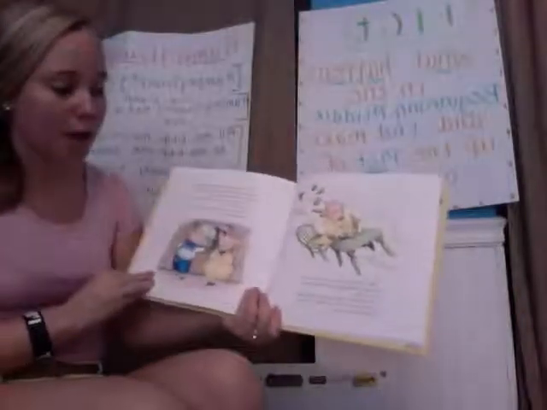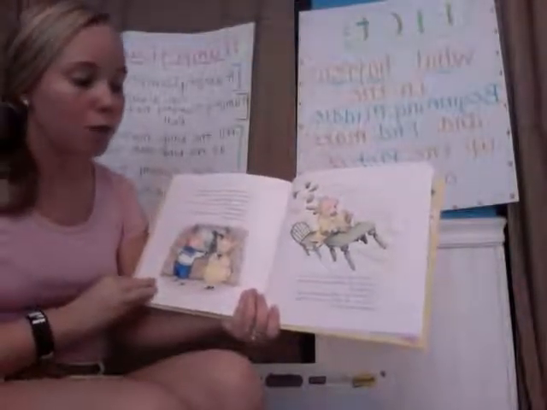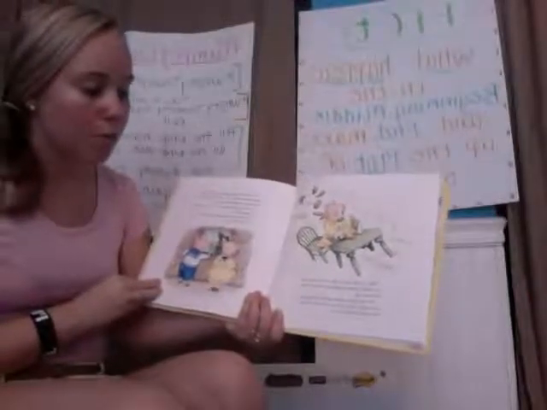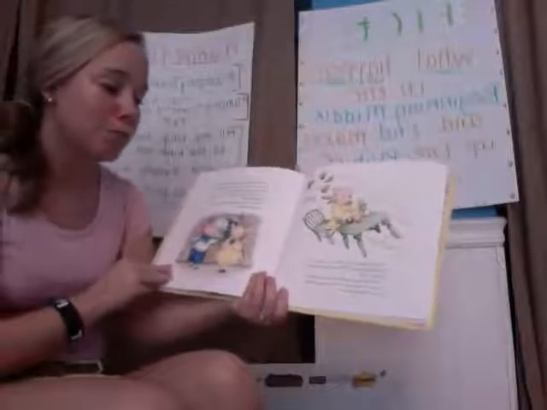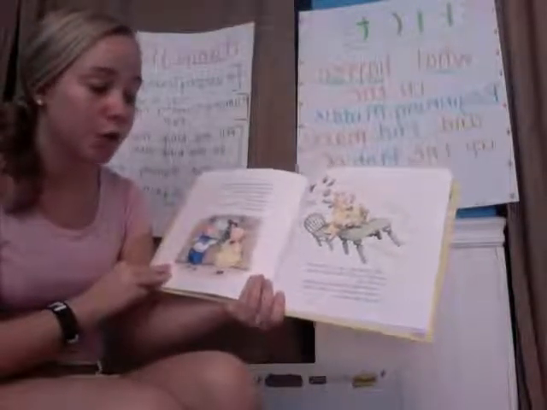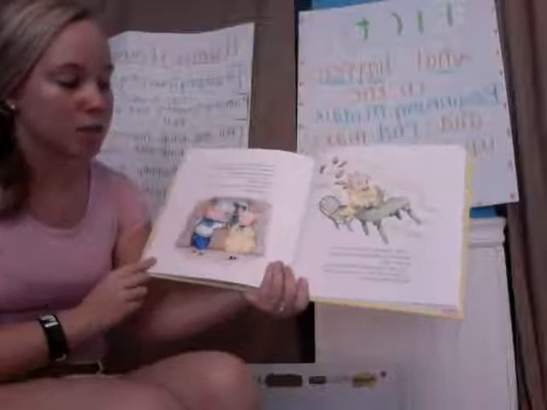"Then I'll huff, and I'll puff, and I'll blow your house down," growled the big bad wolf, and that's just what he did. "Oh, help, help," squealed the first little pig, and do you know what? She ran to the house of sticks where her brother took her in.